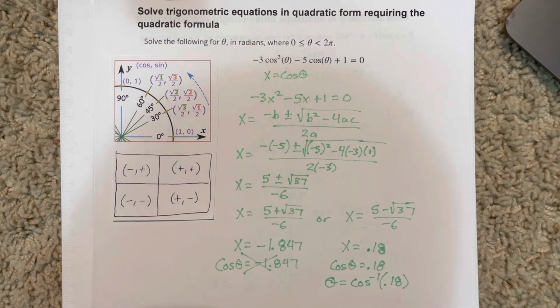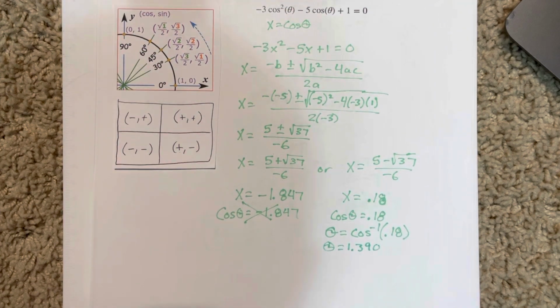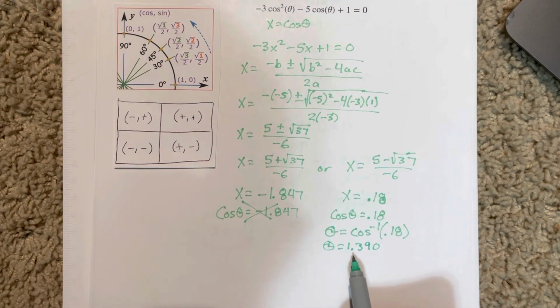And so I've got to go back and say, all right, cosine inverse of 0.18. That's going to give 1.39 for theta.